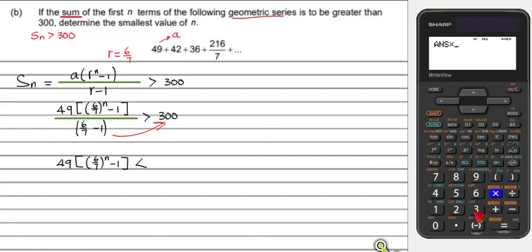So I'm going to keep it as negative 300 all over 7. The next thing is to divide by that. You've got too many unnecessary steps. Then I divide by 49, which is positive. With the 49, I don't change the inequality.